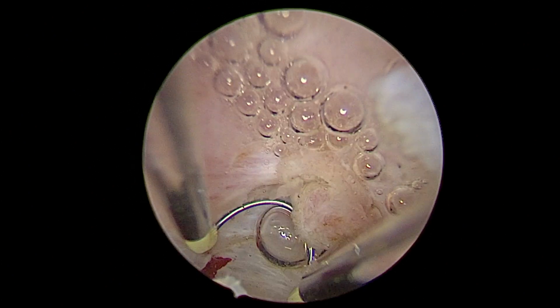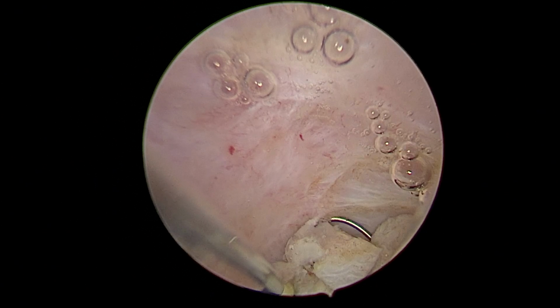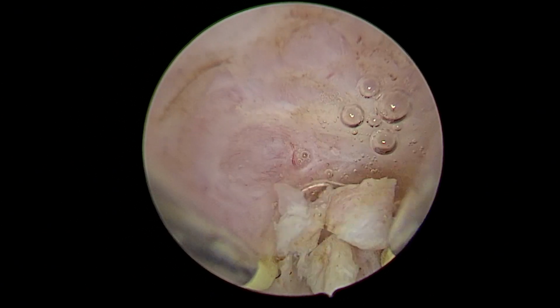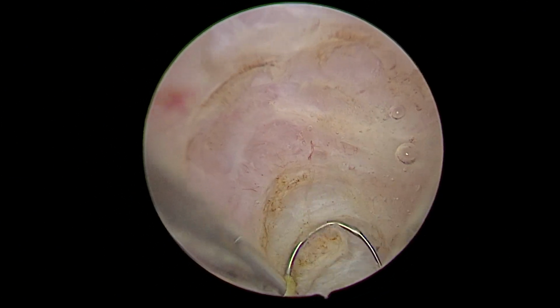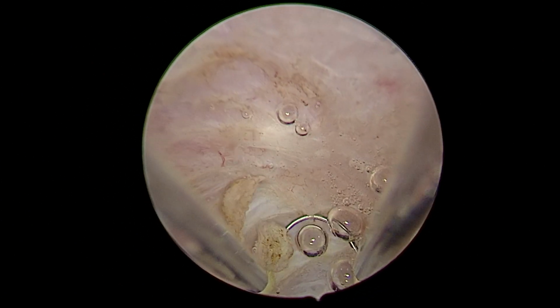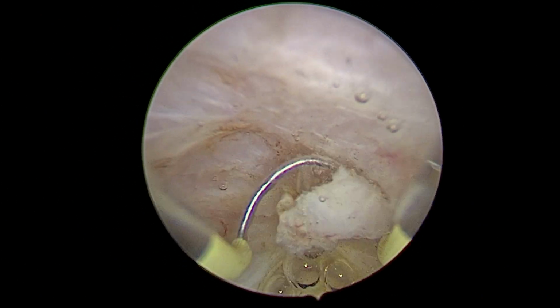Meanwhile, the main aim was either to ablate the tissue in the isthmocele or to resect the tissue. So here you can see very small pieces of tissue being resected with a very nice slow movement of the resectoscope.